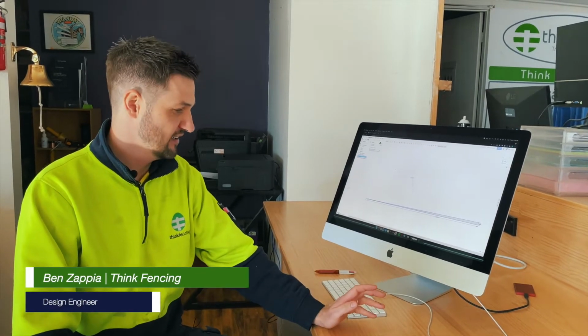What I'd like to do right now is show you an example of a customer supplying some details for their fencing project, how I work out the fall in regards to what angle it is, and then how we go about the custom programming.